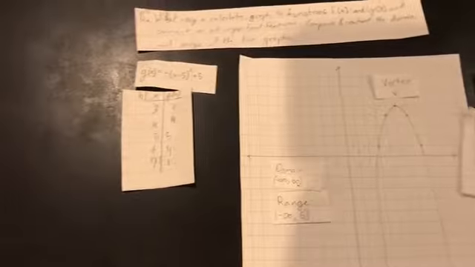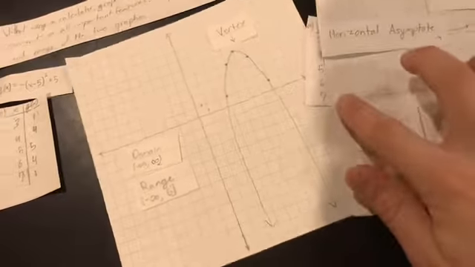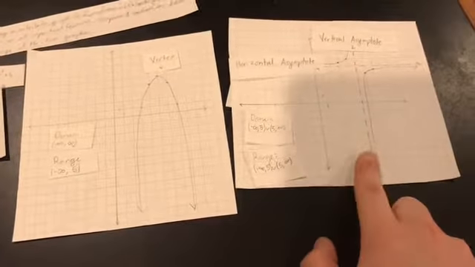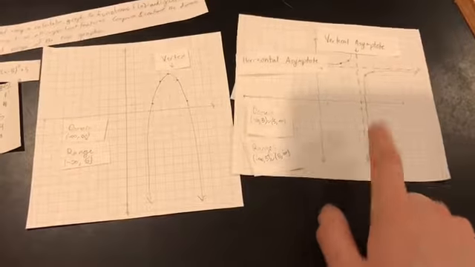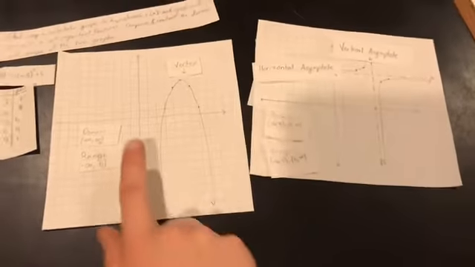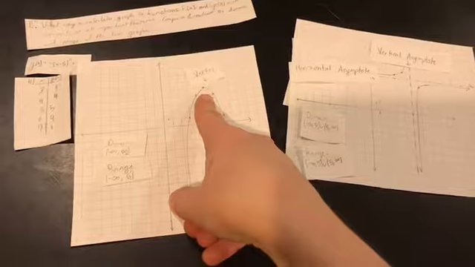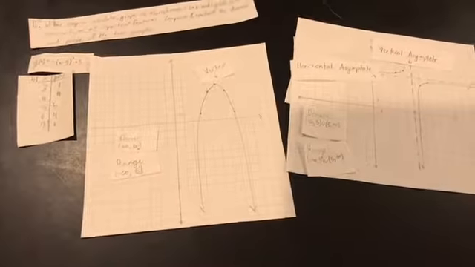So when we compare the two graphs, obviously they look very different because this is a parabola, this is a hyperbola, and they have different domains and ranges because this will have no value at x or y equals 5, but this will not have anything that exceeds 5.